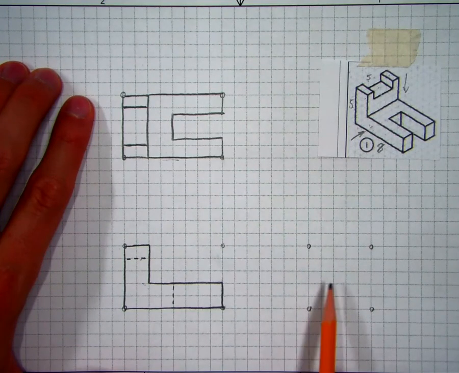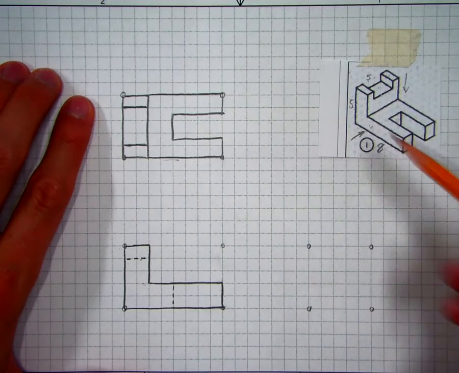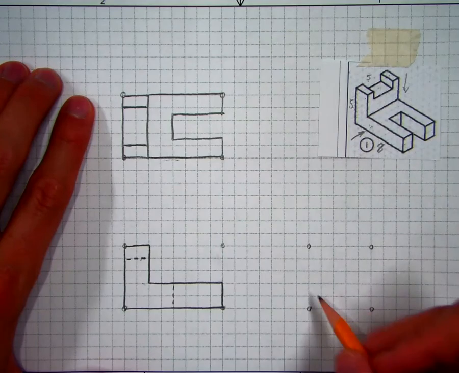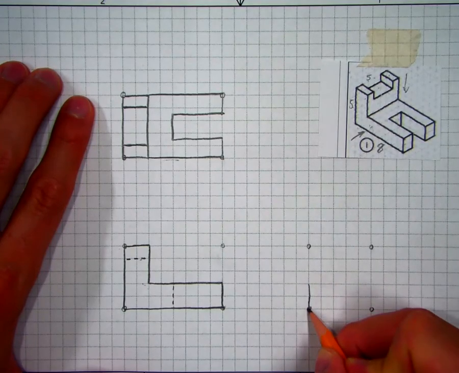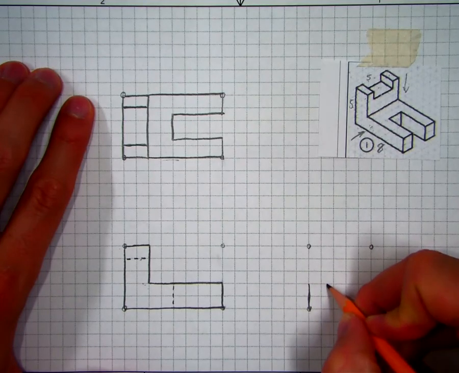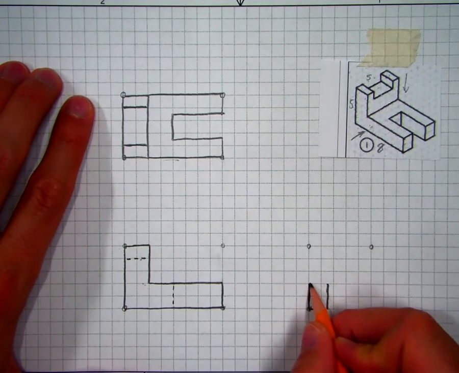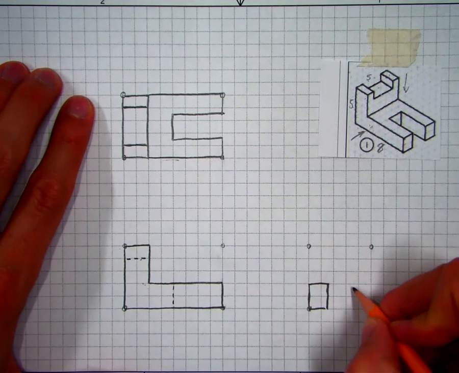So now we're going to move to the right side. On the right side, I'm looking this direction. When I look this direction, I'm going to see these two prongs are going to be closest to me. So that would be 2 units high, and it goes 1.5 blocks in, so right there. And so is this one.